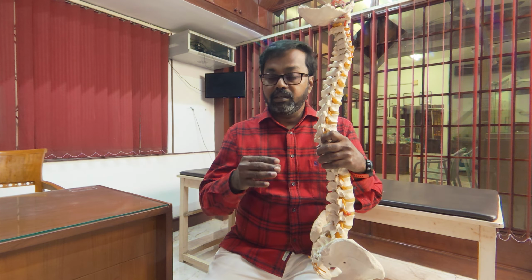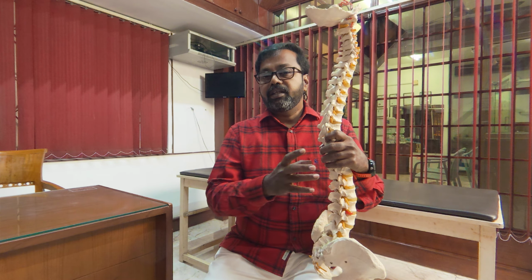Postural means it is more like an RSI, repetitive stress injury. A person who is sitting in a poor posture, or continuously sitting and doing some job, will get a problem. Mostly it will be pain and stiffness, and that is called postural.